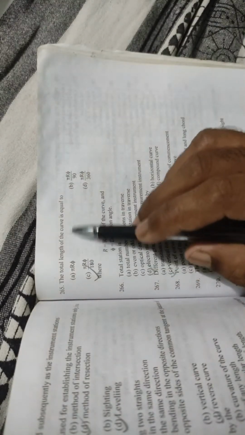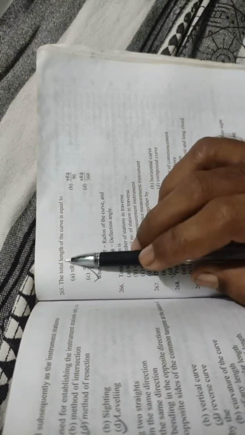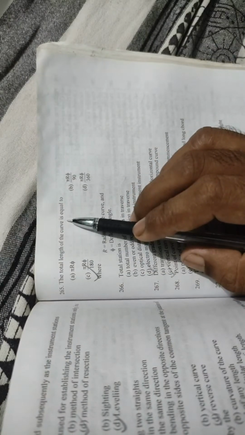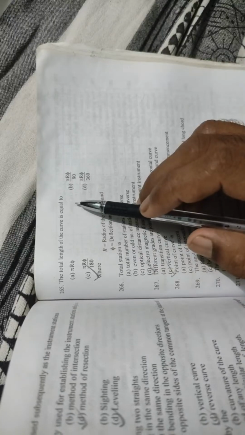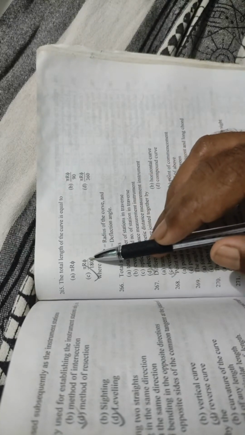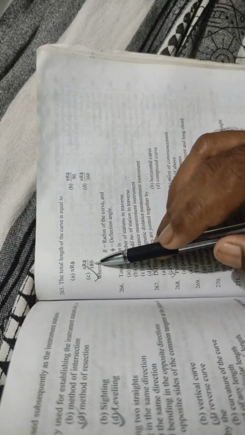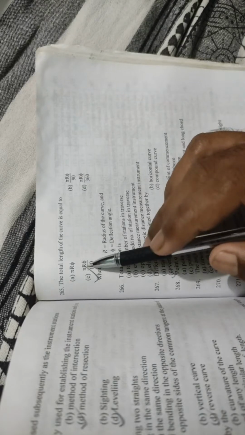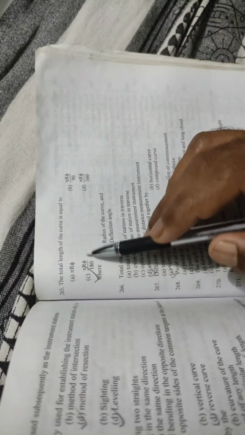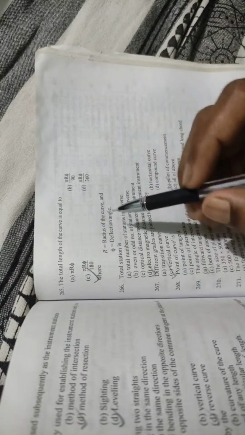Total length of the curve is equal to pi r phi upon 180 degree.